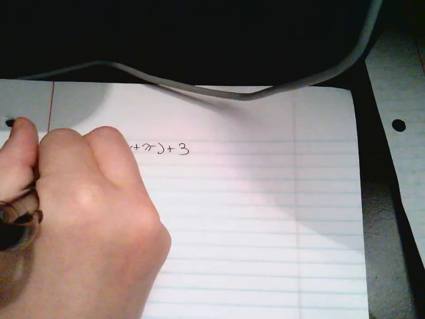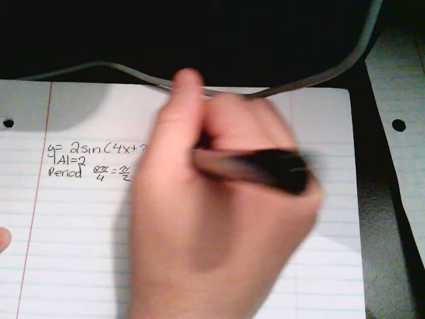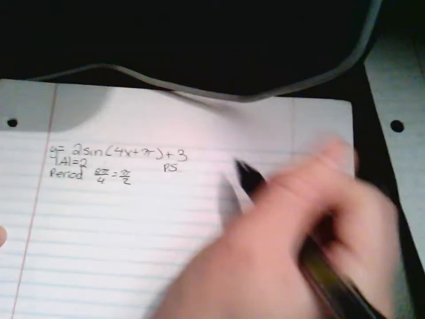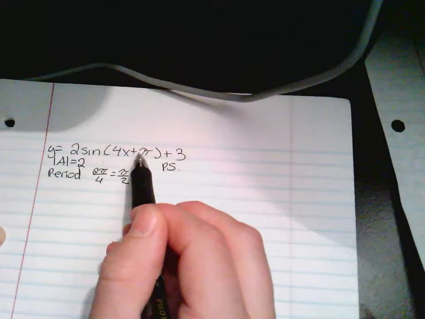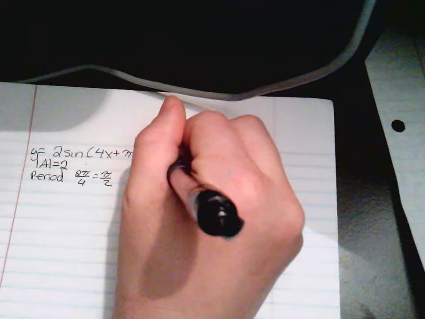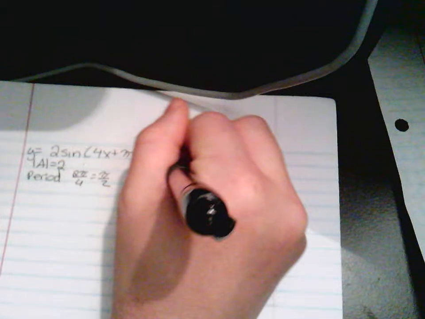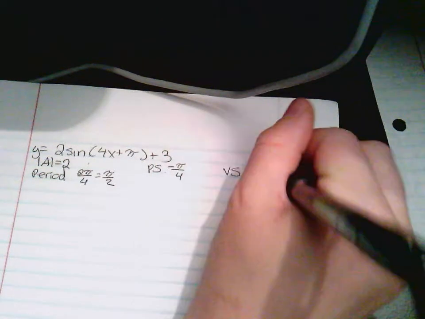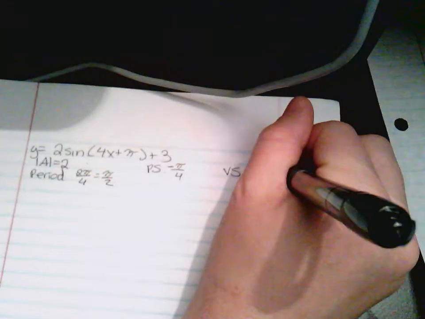My phase shift is going to be negative pi over 4. It's negative because it's a plus right here, meaning the graph is shifting to the left pi over 4 units. And then we have a vertical shift of positive 3, so the graph is going to be shifting up 3 units.